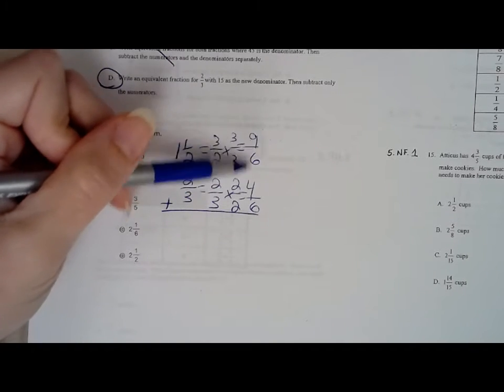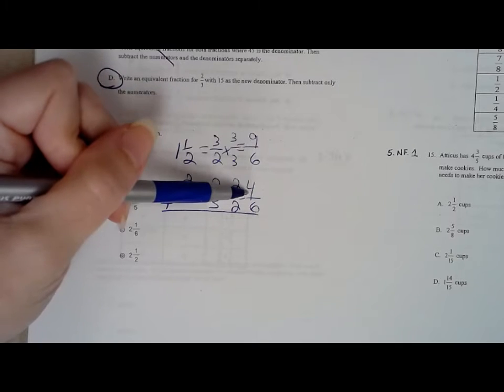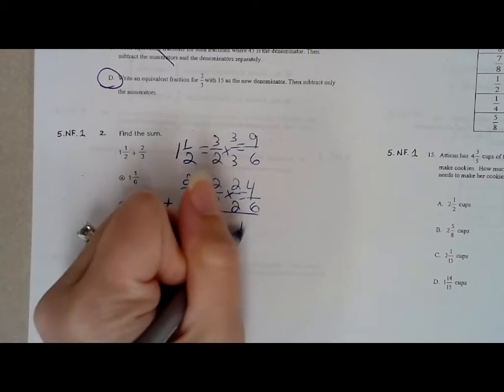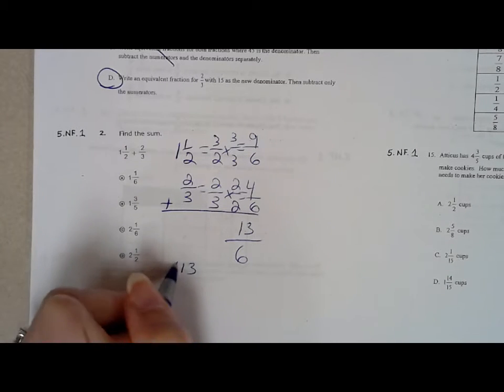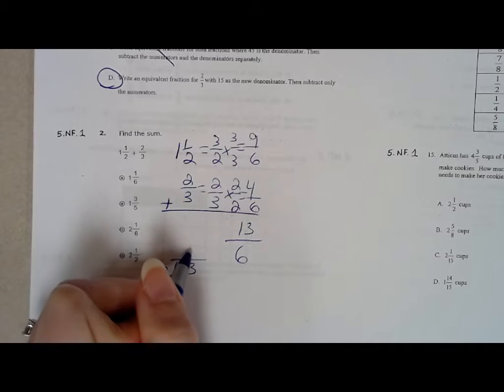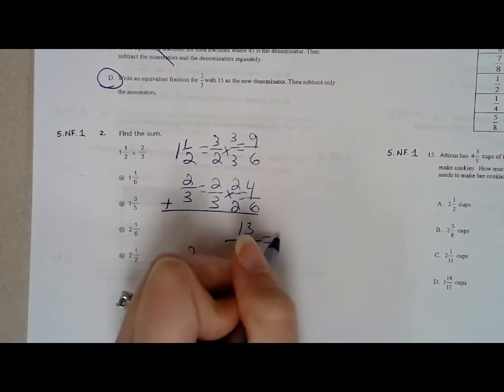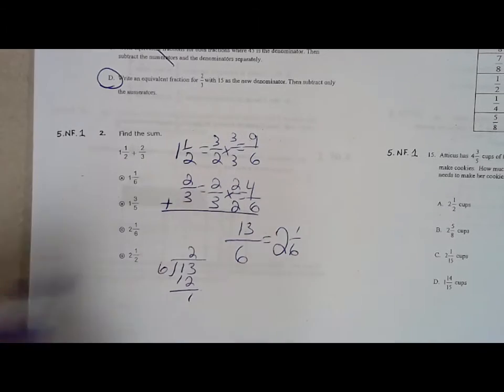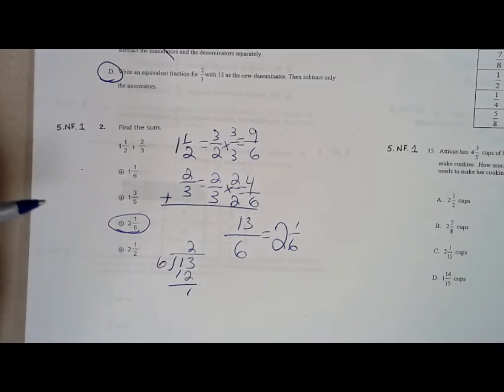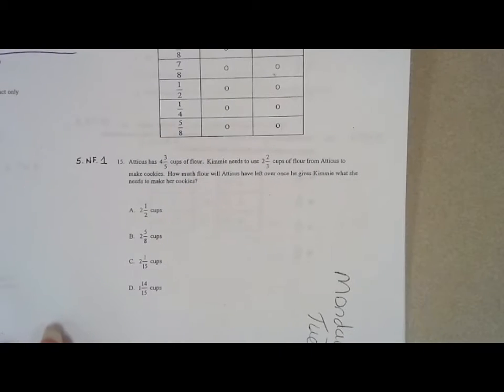We're going to add our numerators only. 9 plus 4 is 13. Denominator stays a 6. Then we have to divide 13 divided by 6, which is 2, remainder 1. And we write that as 2 and 1/6. So our correct answer is letter choice C, 2 and 1/6. Moving on to the next question.